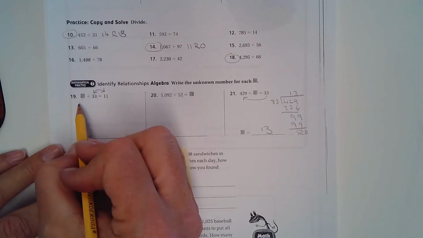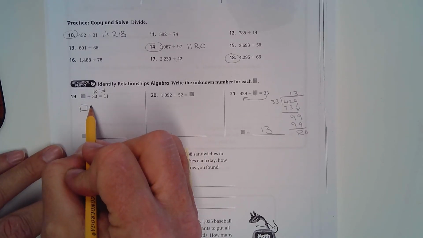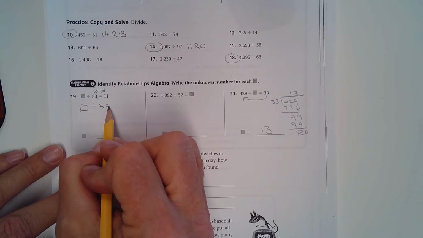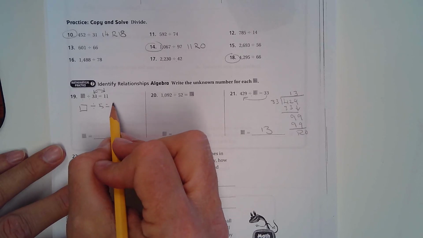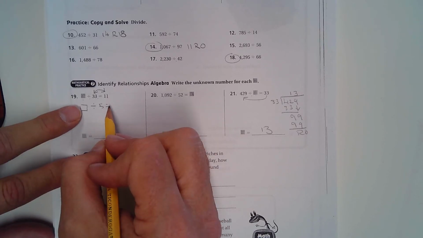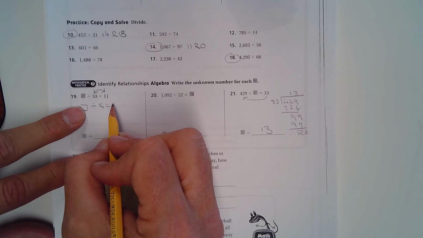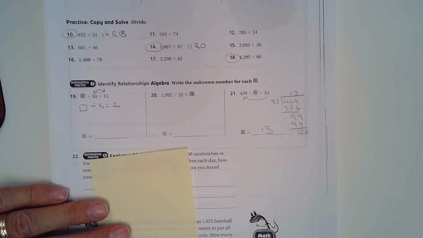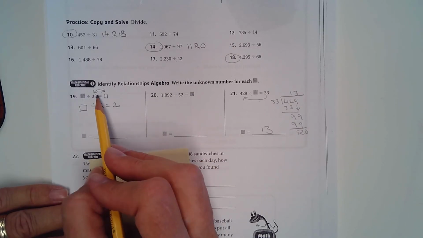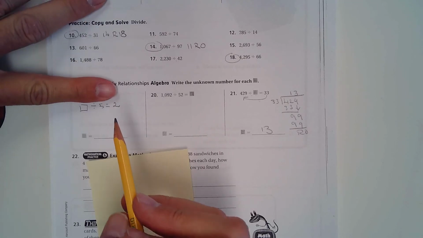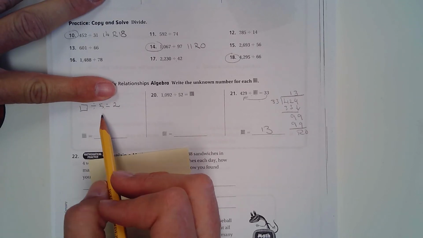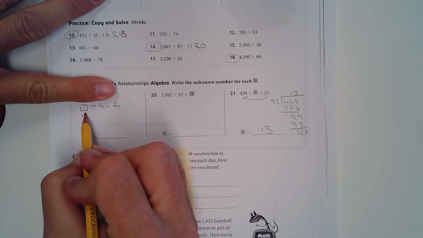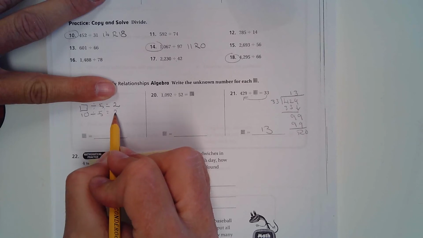Well, what if I wrote something like this? What if something divided by 5 equals 2? Now I'm helping you out here with this one, but not giving you the answer. Don't worry about this for a moment. Something divided by 5 equals 2. Well, 5 goes into something twice. What is that? Well, it's 10. Does that make sense? 10 divided by 5 equals 2.